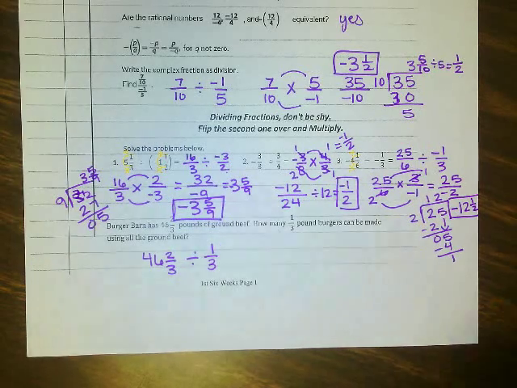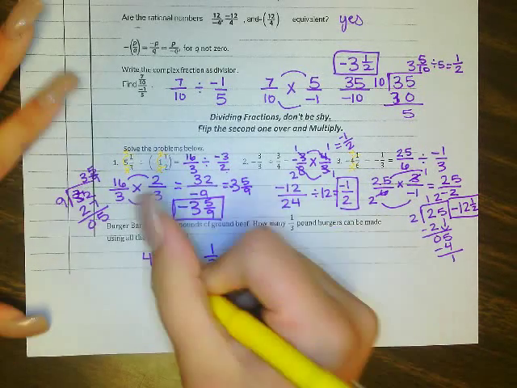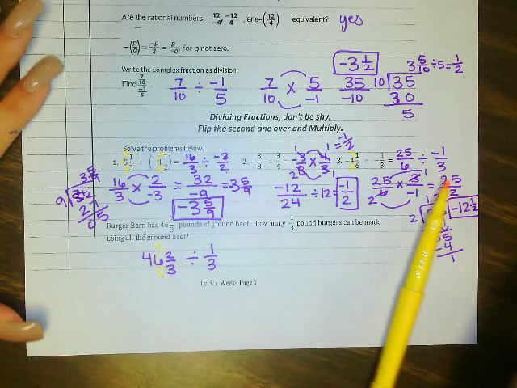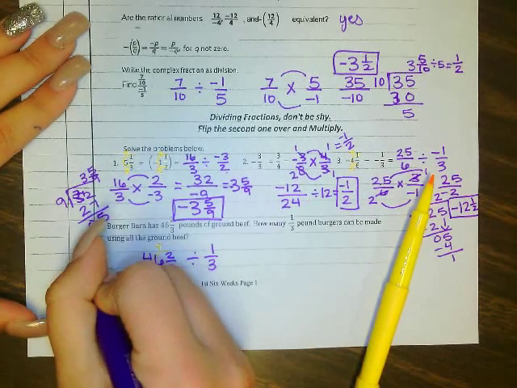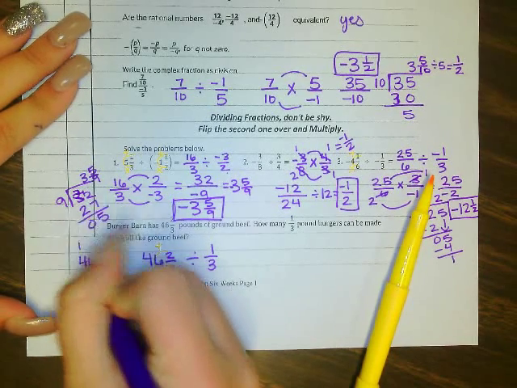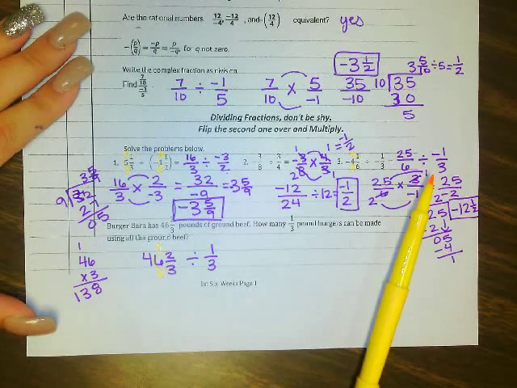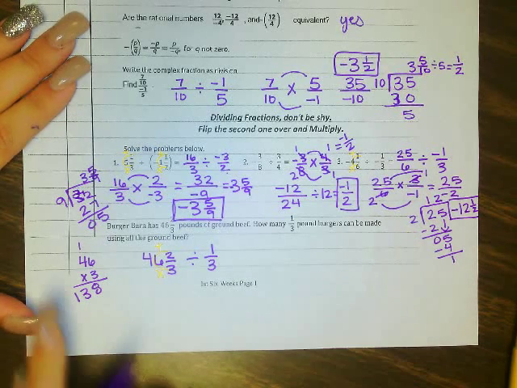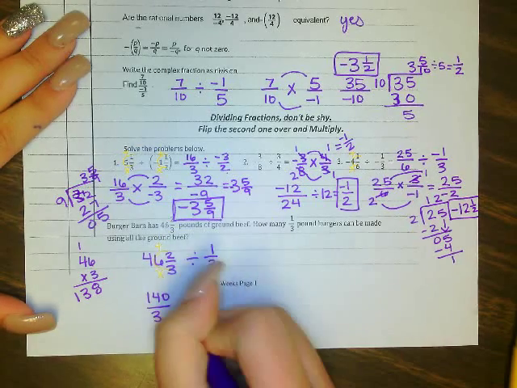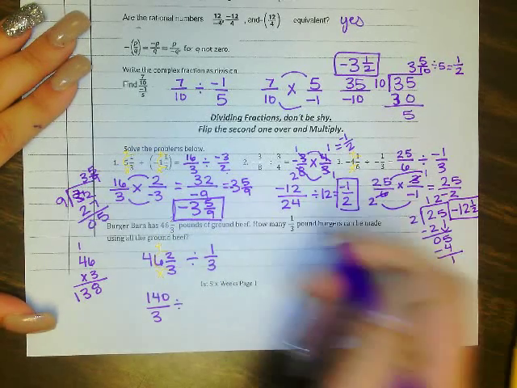Alright, so I have to do the MAD. Remember, multiply and then add. So 3 times 46. I'm going to have to go off to the side to do that one. I got 138 plus 2 is 140 over 3. Divided by 1/3.